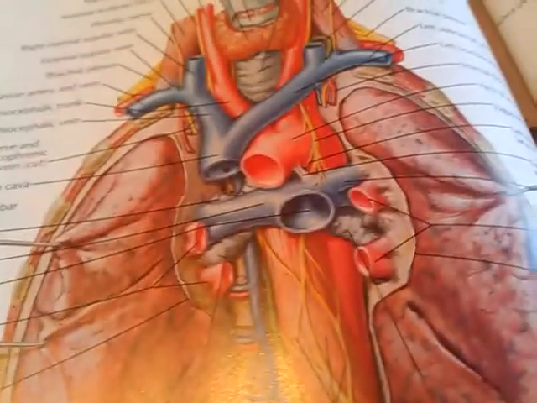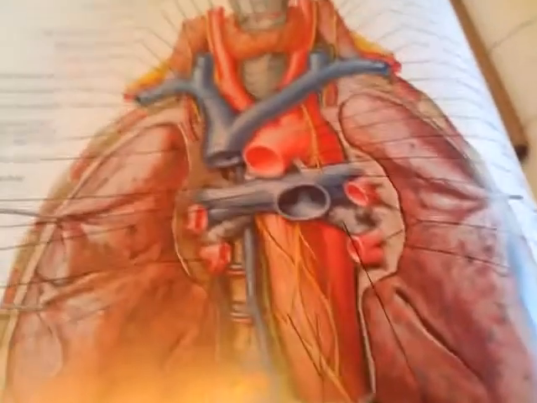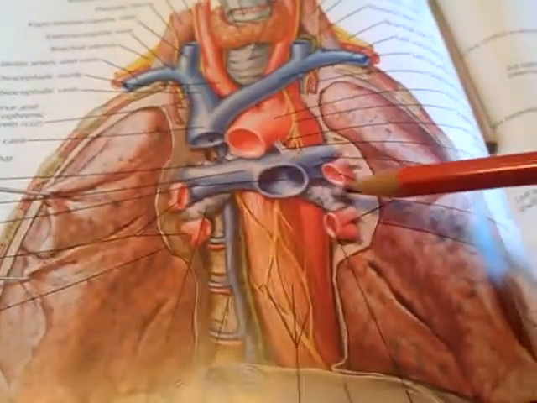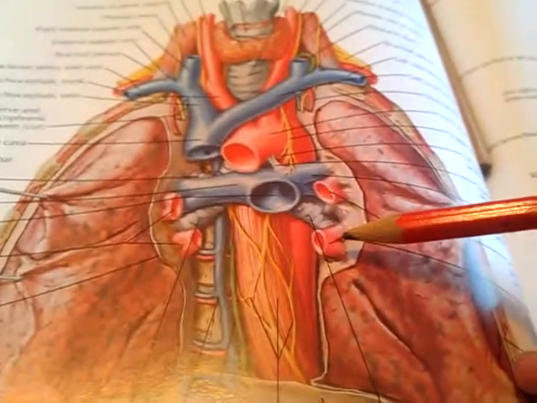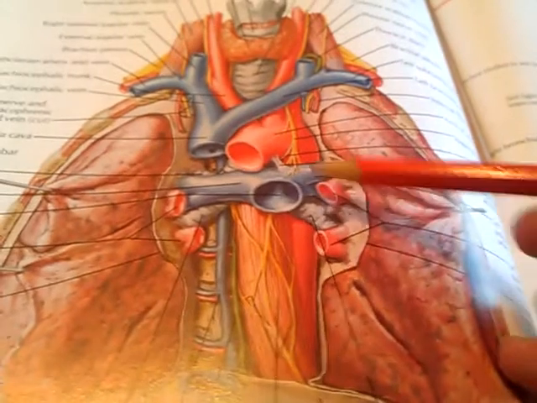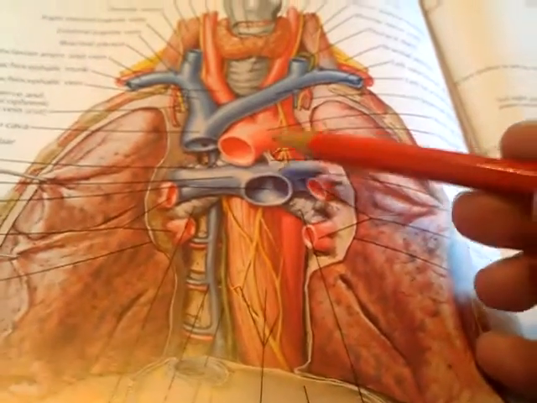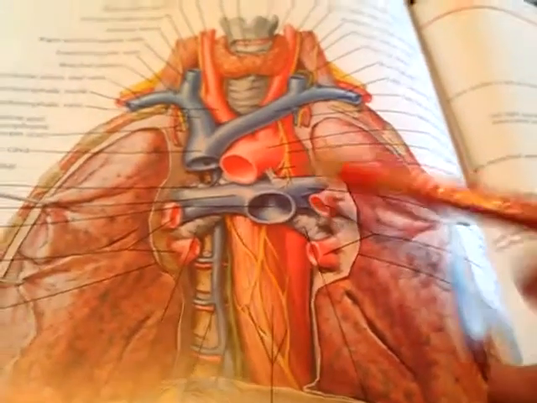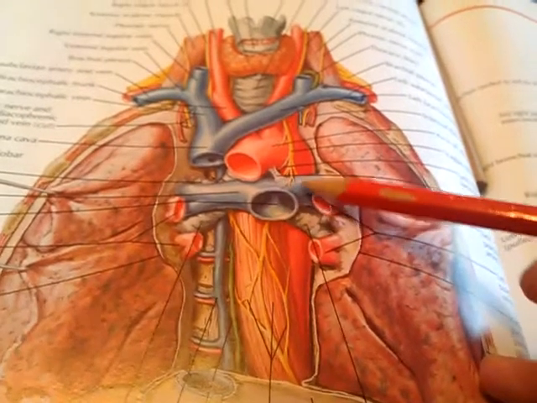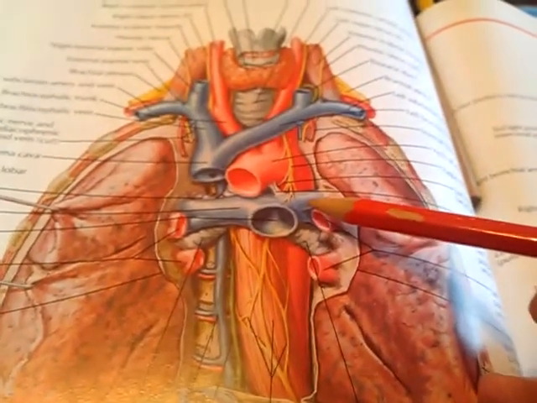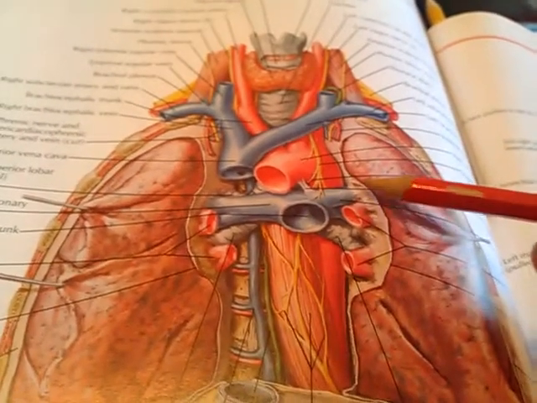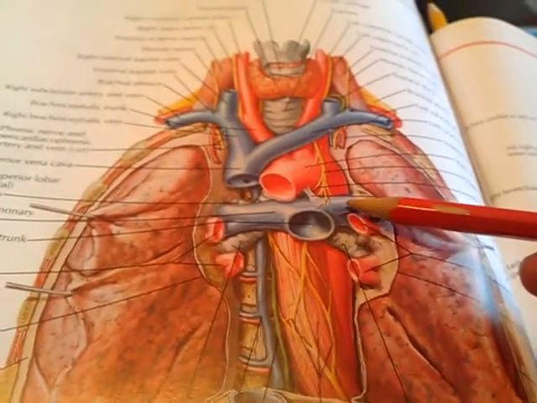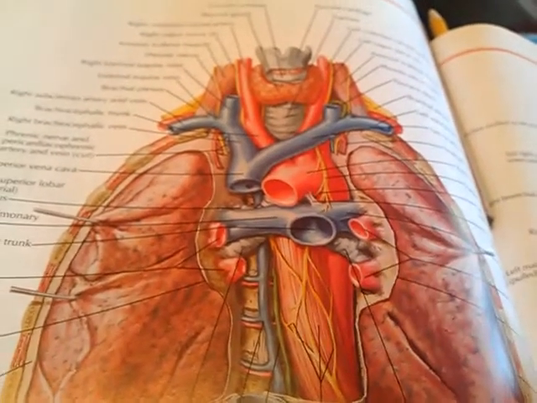The left principal bronchus is narrower and longer, it's about 5 centimeters in length, and it passes obliquely downwards. In the pulmonary root it is related to aortic arch, that curves above and behind, and the pulmonary artery in front. And in the pulmonary hilum, the pulmonary artery is placed above the bronchus, so you have artery, bronchus and vein.